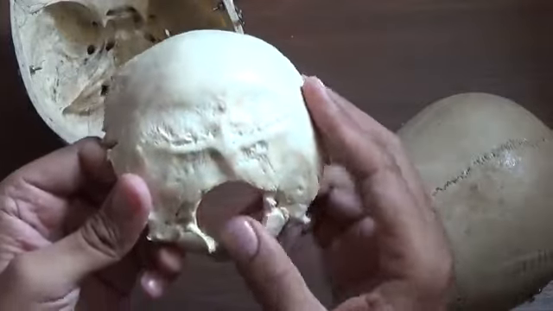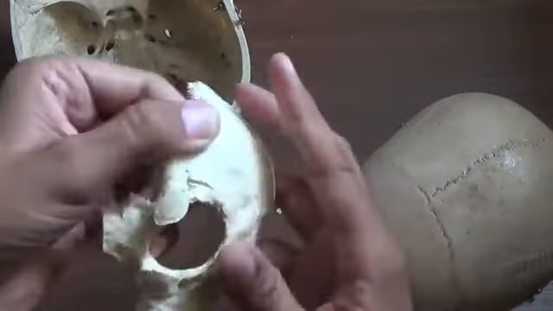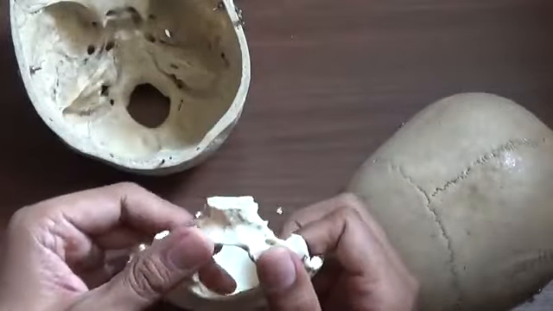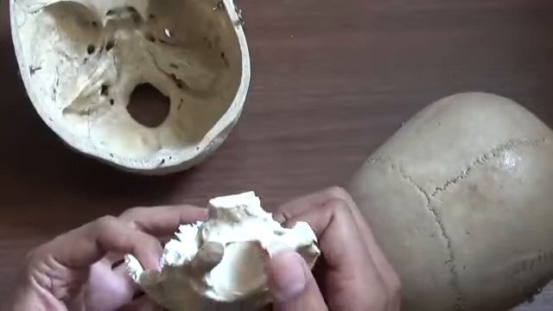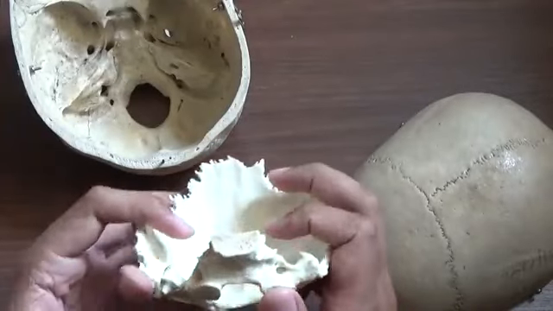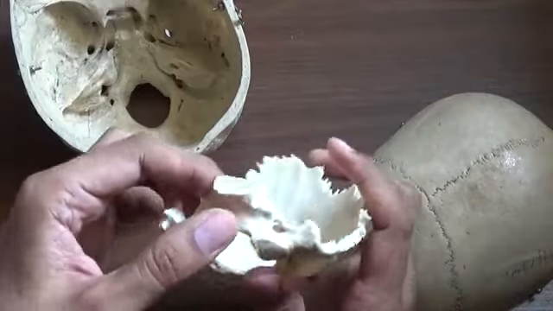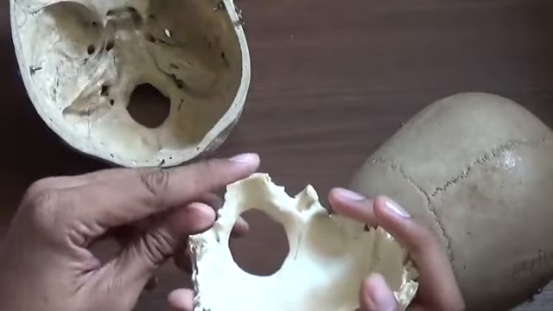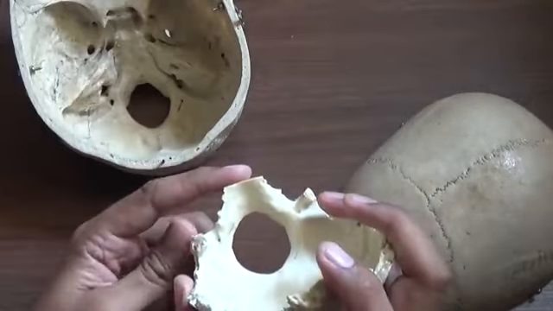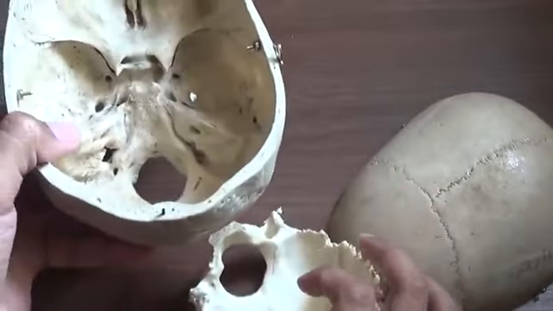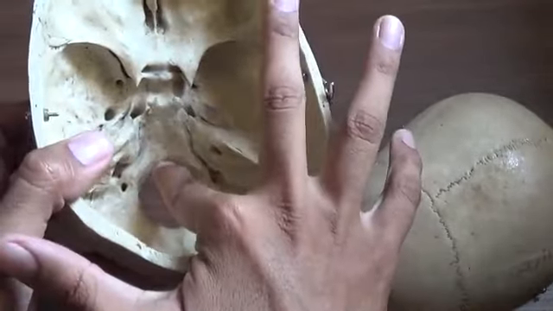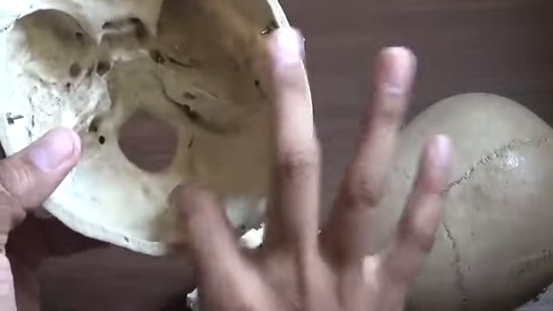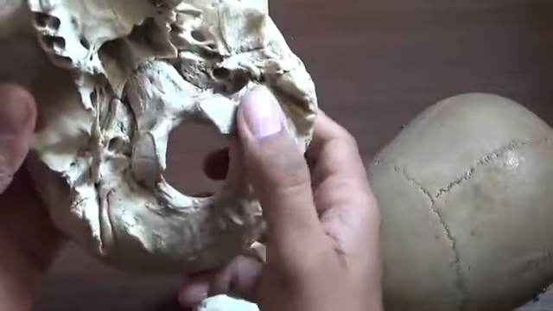This is the foramen magnum, and on either side of the foramen magnum you can see two condyles, and these will articulate with the atlas, the first cervical vertebra, right? So this portion is called the condylar part of the occipital bone, and in front of the foramen magnum, this portion is the basilar part, and it will articulate with the body of the sphenoid, right? You can see here, the basilar part of the occipital bone will fuse with the body of the sphenoid, right? This is the foramen magnum, this is the squamous part of the occipital bone, and these two are occipital condyles.